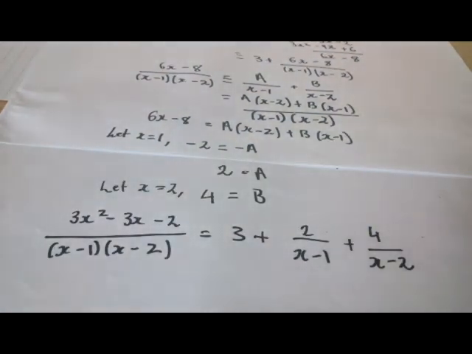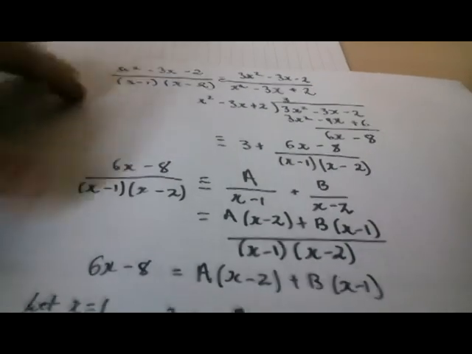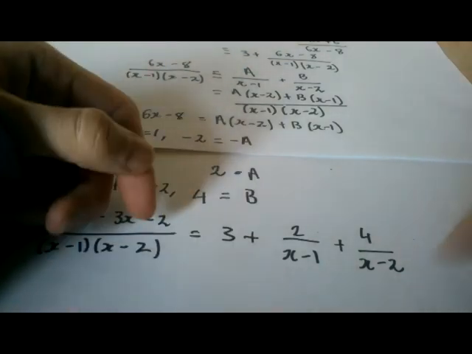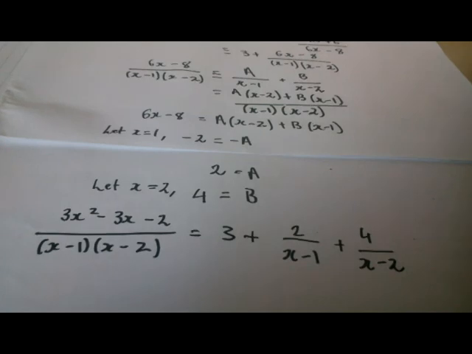You might be wondering why these techniques are useful. These techniques are useful because in integration, if for example you're given this integral over here, you can't do it in any other way but using this method, simplifying it to this, and then integrating this. I'm gonna make a video about that shortly, so stay tuned.